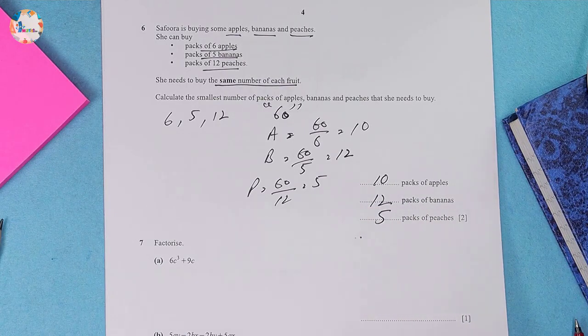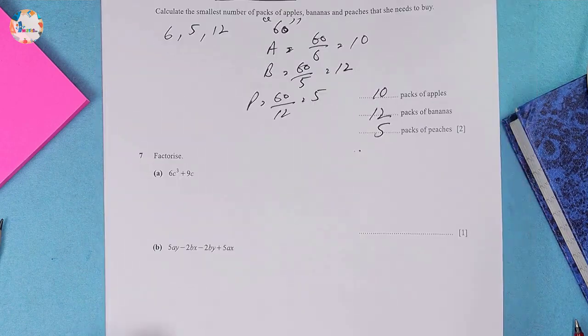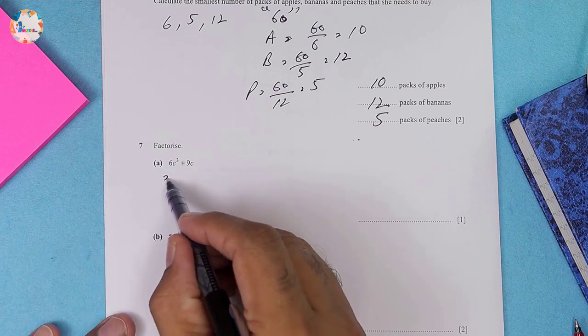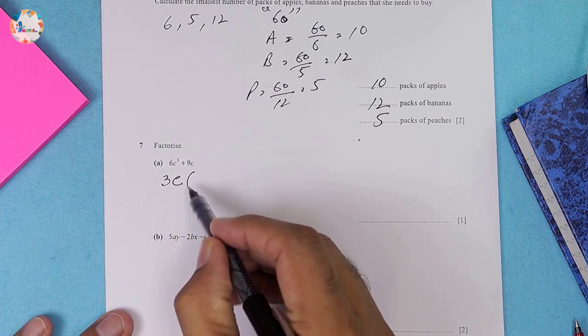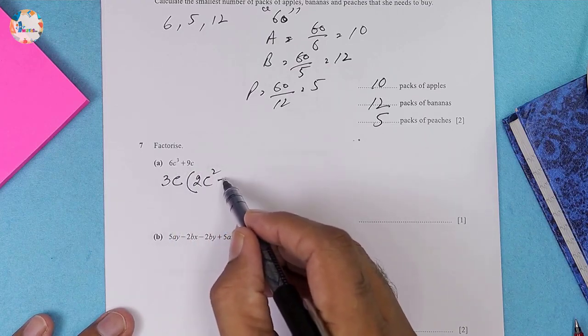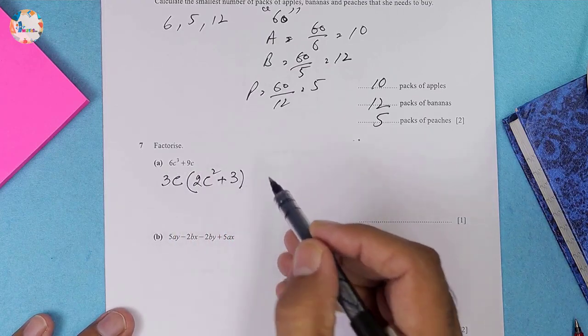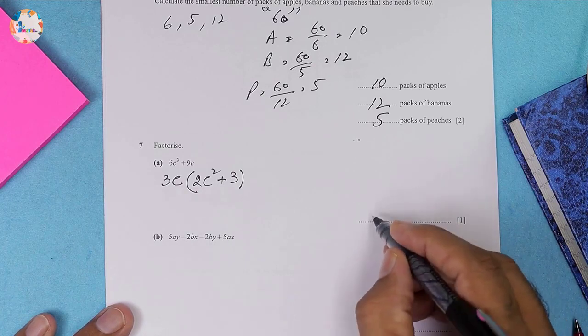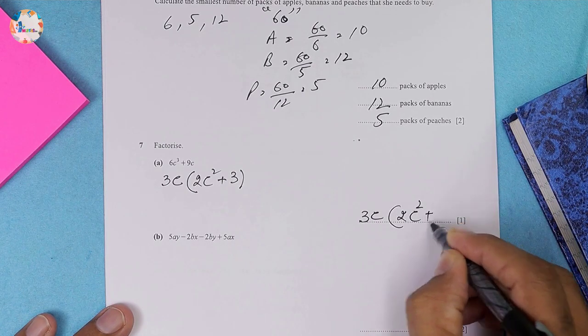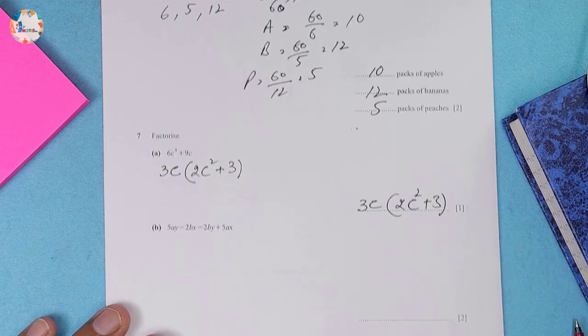Hopefully you understood this. Question number 7, we have to factorize and we have to take the maximum common. So we can take 3 common and c common. So this will be 2c squared remaining inside, and plus 3, and this will be our final answer, which we can provide over here, 3c into 2c squared plus 3. This will be the final answer.